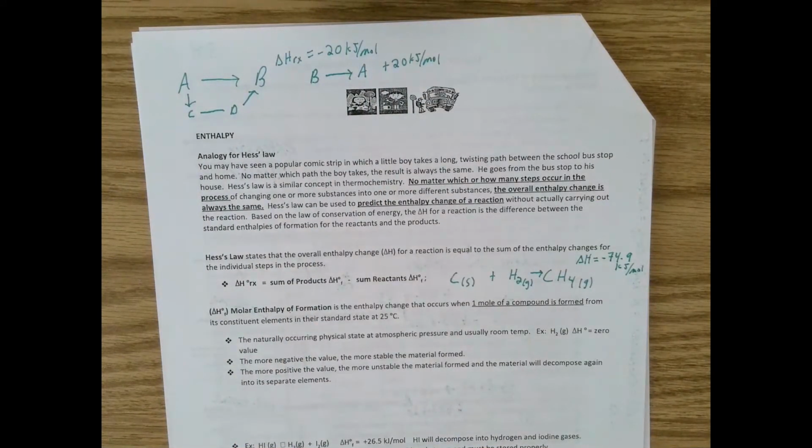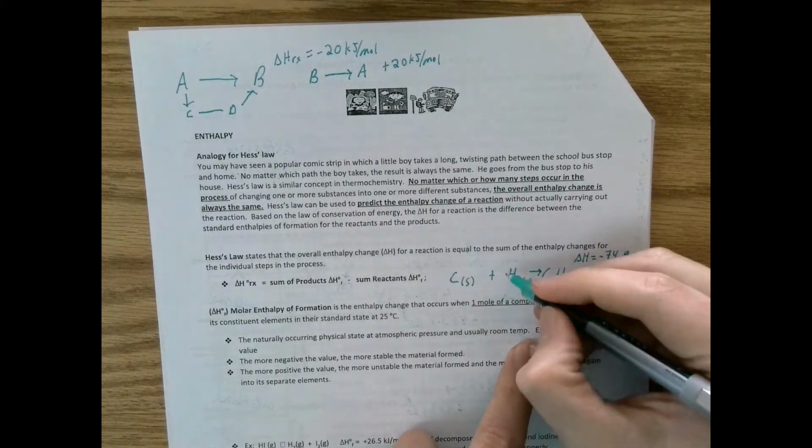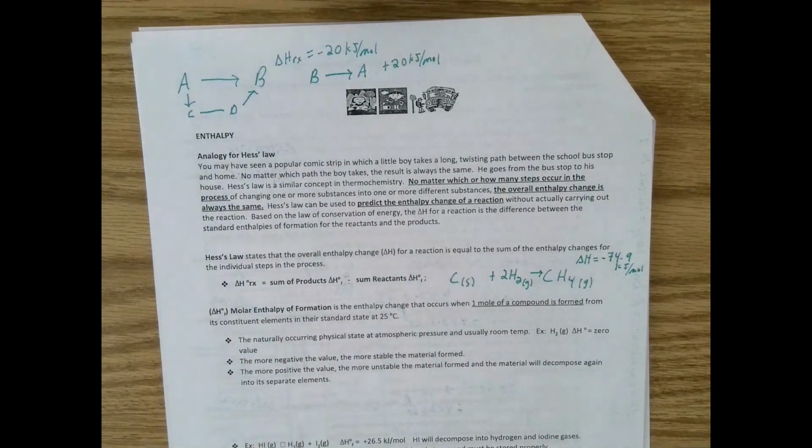So we balance this reaction, put a 2 there. What this is saying is that to produce 1 molecule of CH4 from its atoms at their standard state, 25 degrees Celsius, we're going to absorb or release 74.9 kilojoules. We're going to release, and we have a negative delta H there. So we release that much energy.